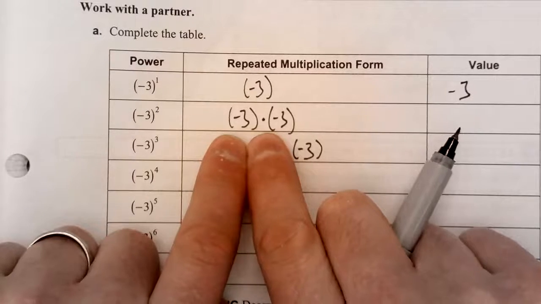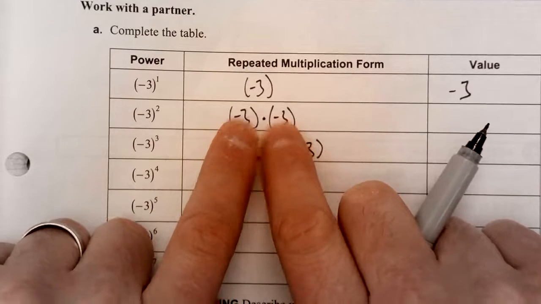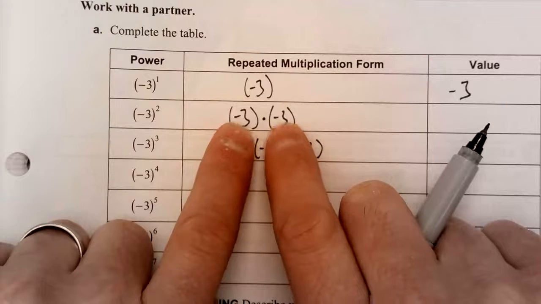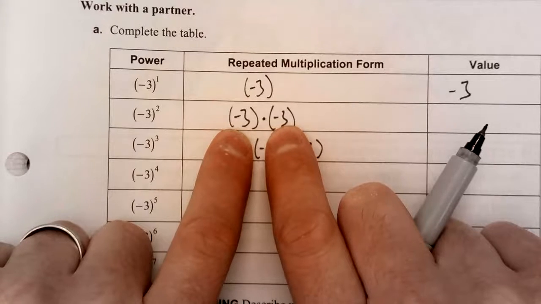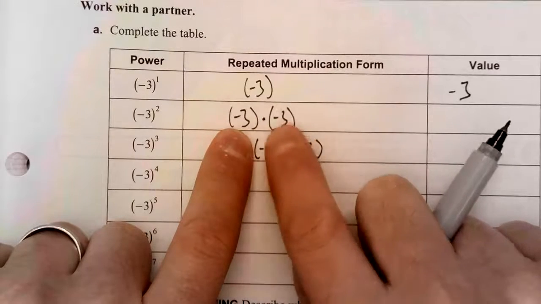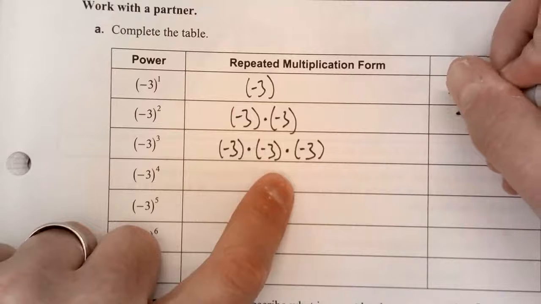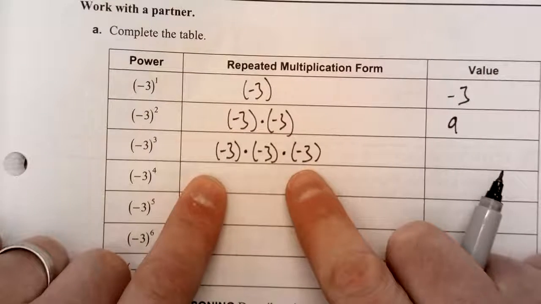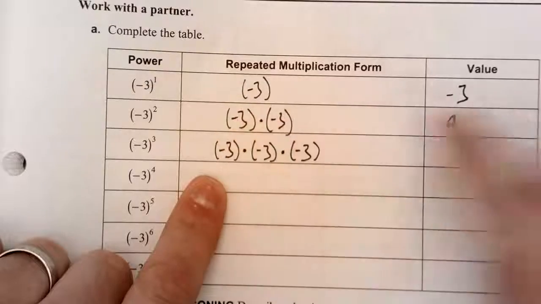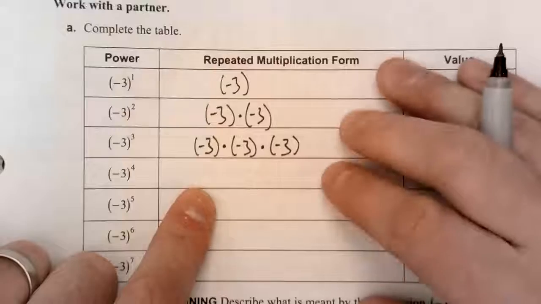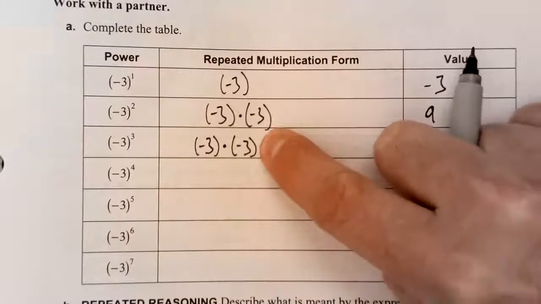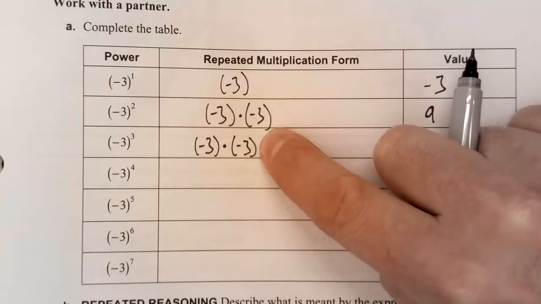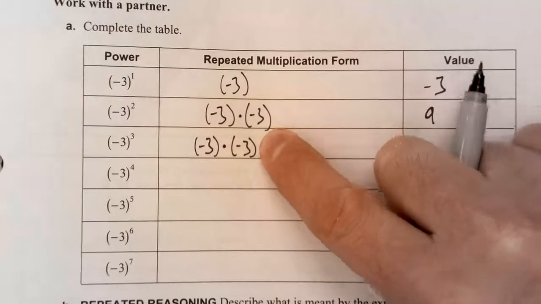A negative times a negative is a positive. So let's note that right off the bat. Negative 3 times negative 3 is positive 9. Now, this raises the question: a negative times a negative is a positive, what about a negative times a negative times a negative? Well, let's think about it like this. We already know that negative 3 times negative 3 is positive 9.